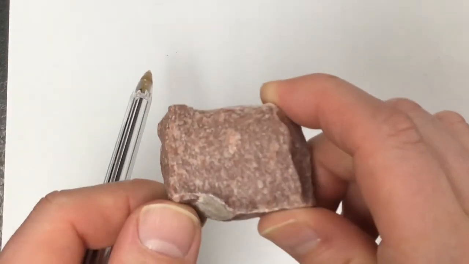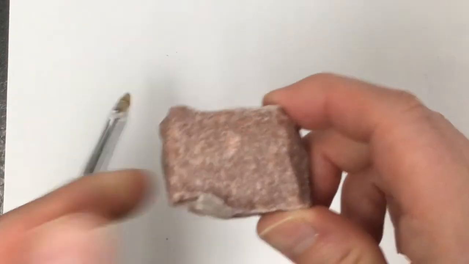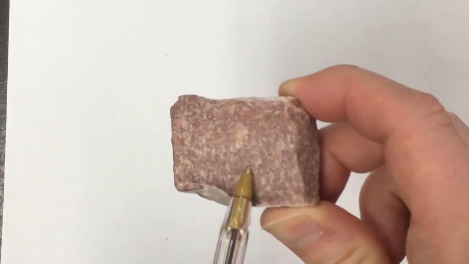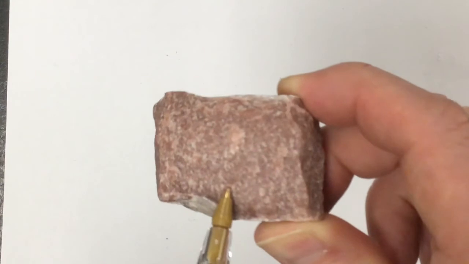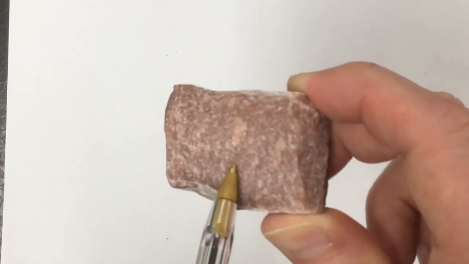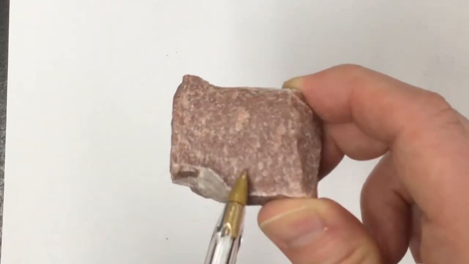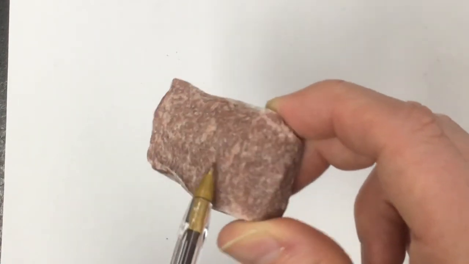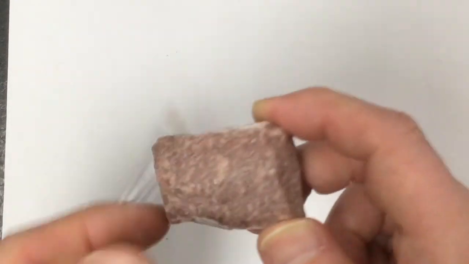The last rock looks very similar to the one we just saw that was sandstone. This rock is called quartzite. It has similar colors, but if you look at it, this is more of a crystal rock. You don't see those individual grains of sand. What you see are crystals that have grown and formed into each other.